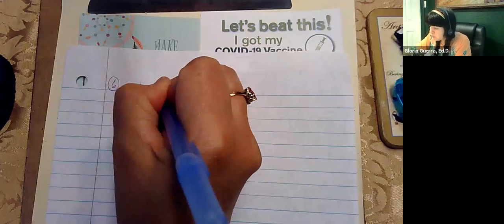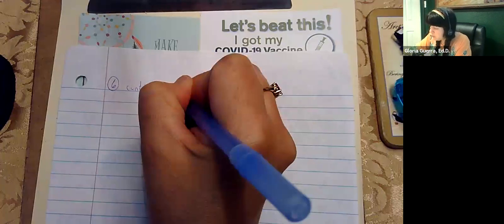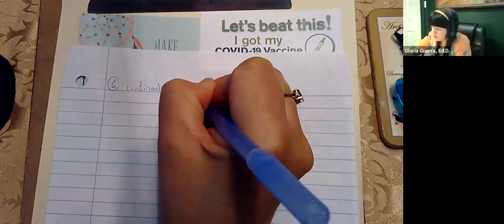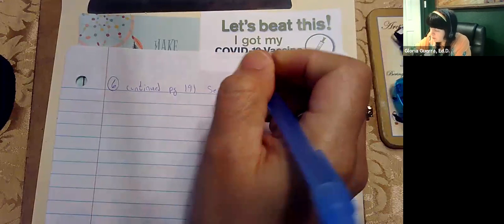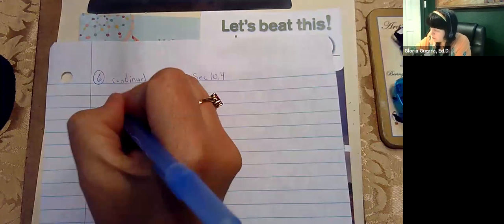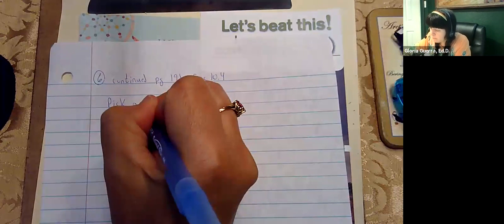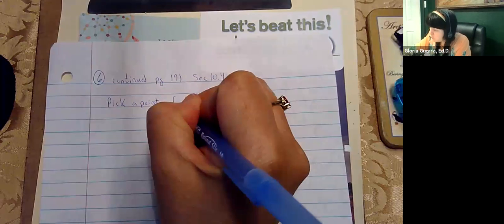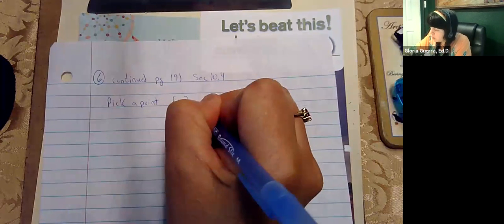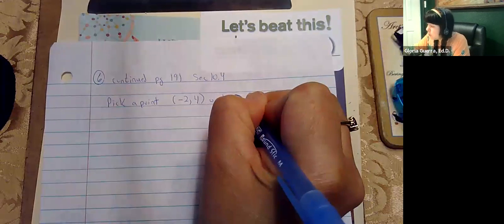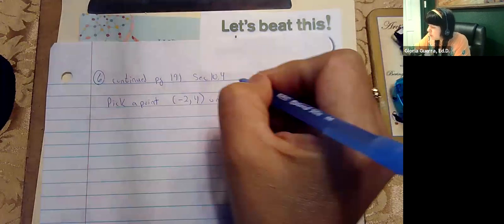On page 191, this is section 10.4. Let's say we pick a point -2, 4 on the line.